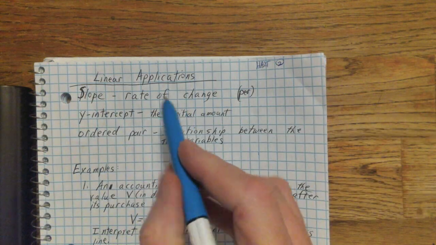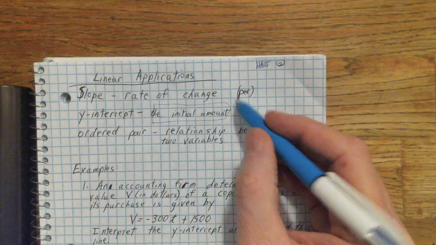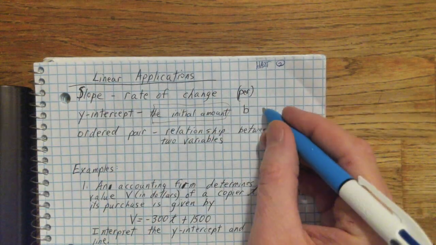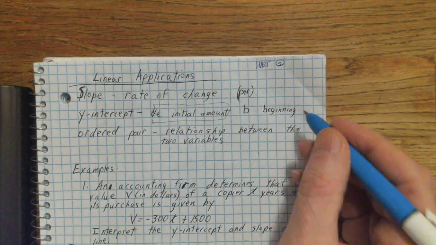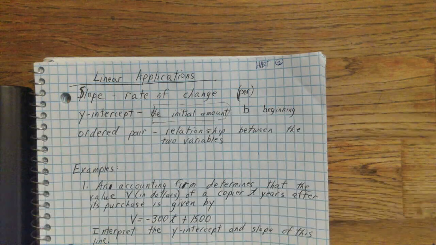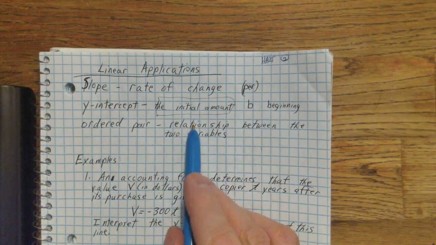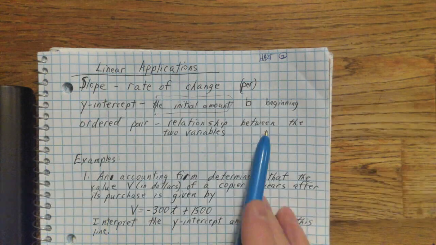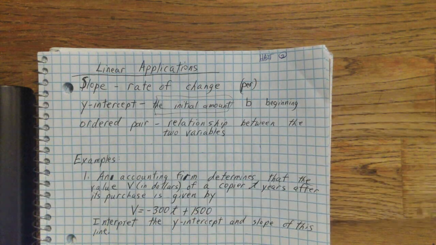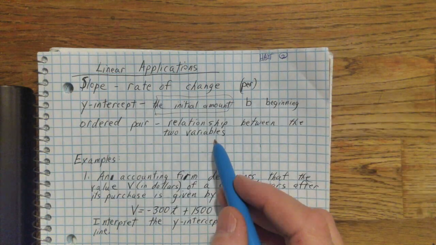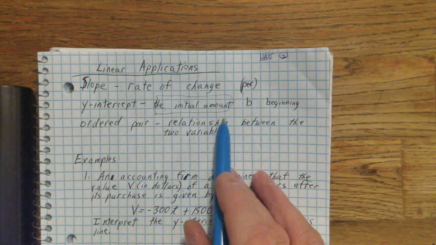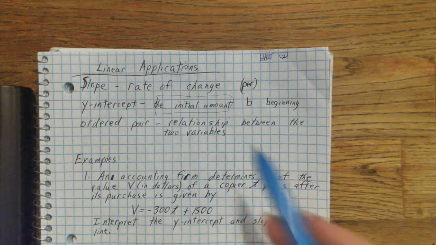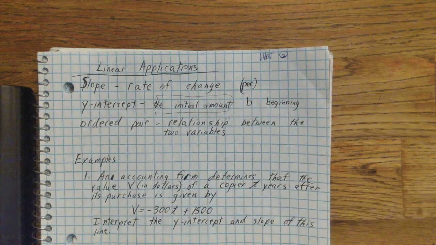The y-intercept is the initial amount, and we use the variable b, and maybe b stands for beginning. I don't know. I should look that up sometime. And then an ordered pair, you have some relationship between the two variables. Like in 3 hours, we've driven 70 miles or something like that. The miles and hours relationship, that would be some sort of an ordered pair.